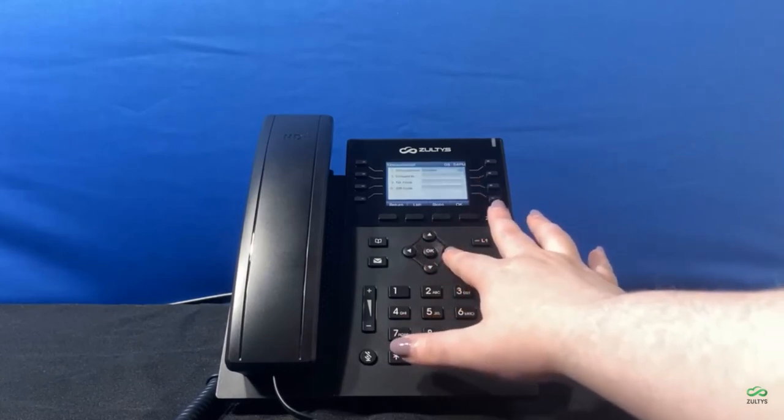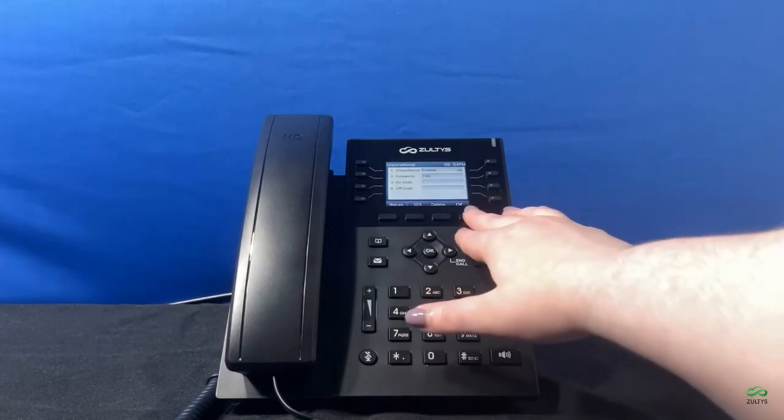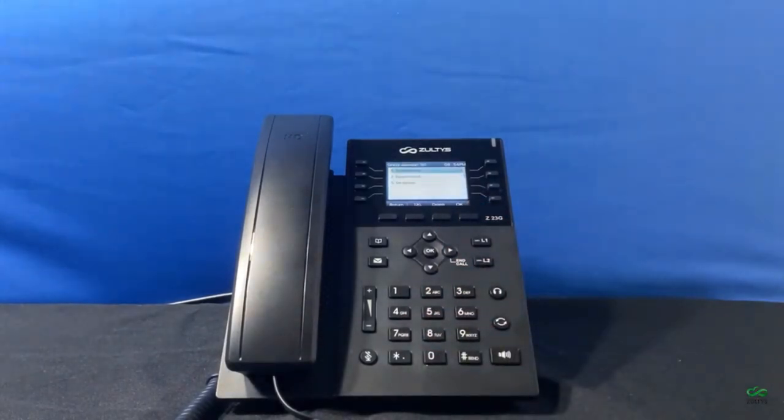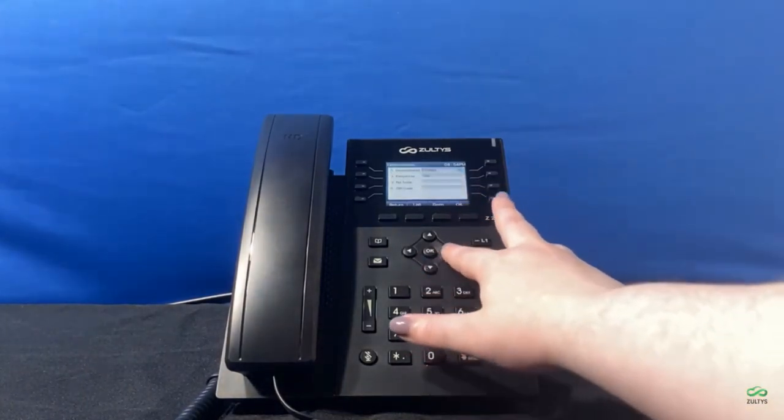Switch the top line to enabled with the arrow keys, and on the line below, type the extension where you want to forward the calls. Pressing OK on the screen will save the changes. To disable call forwarding, navigate back to this menu and switch the top line to disabled.